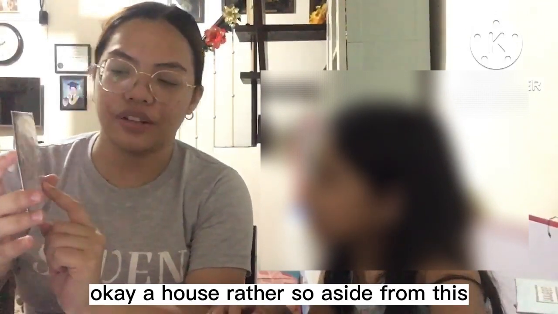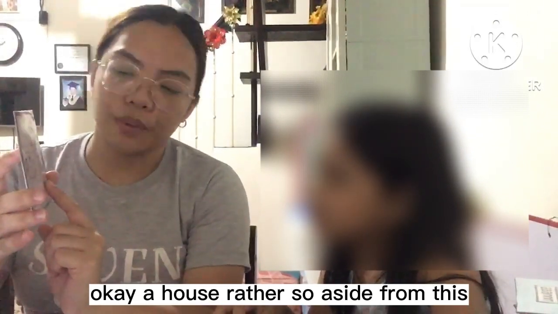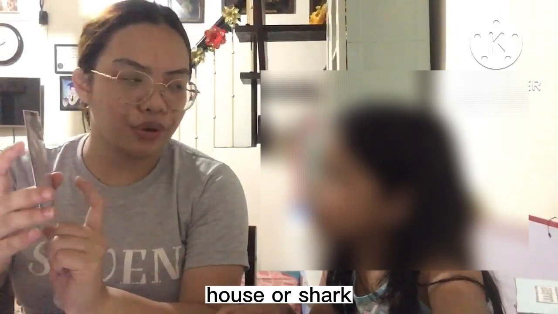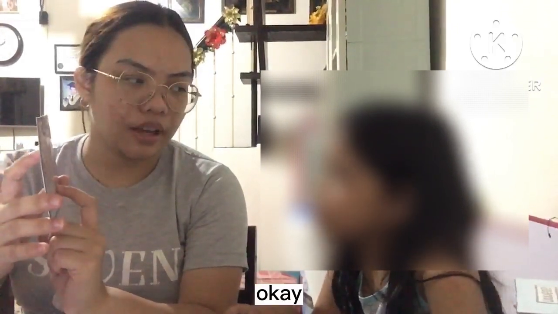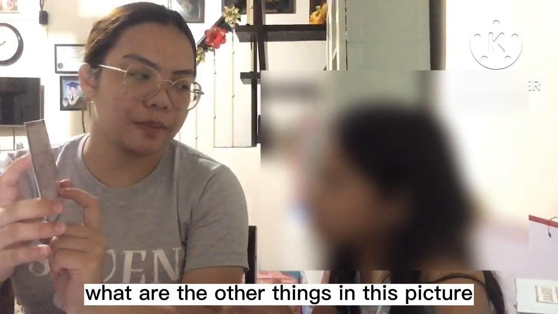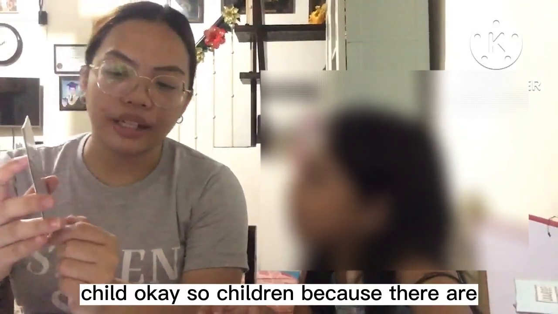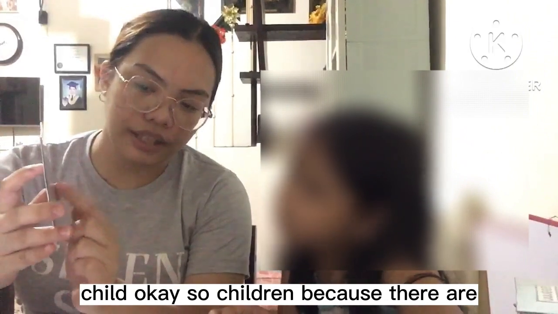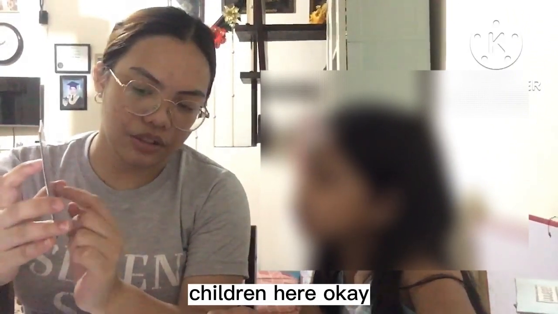So aside from this house or shack, what are the other things in this picture? Child. Children, because there are many children here. So ano na yung mga nakita natin? Shack and children. So aside from children, ano pa?